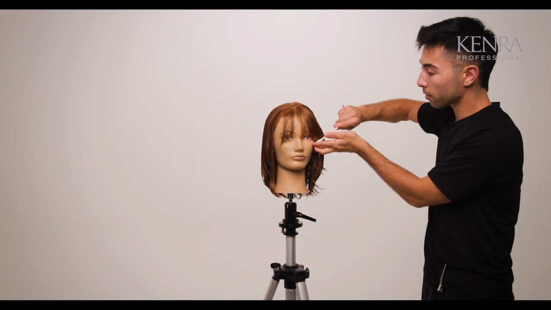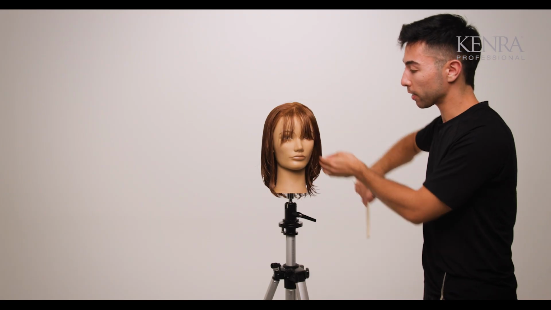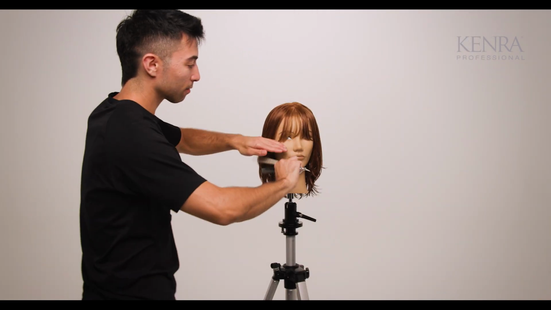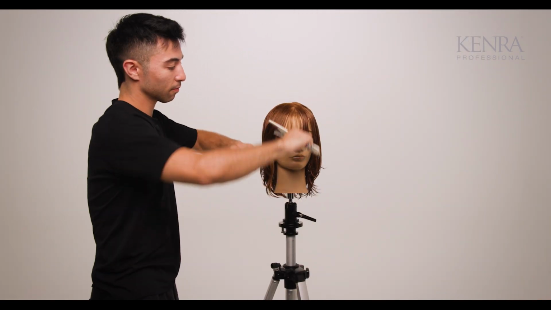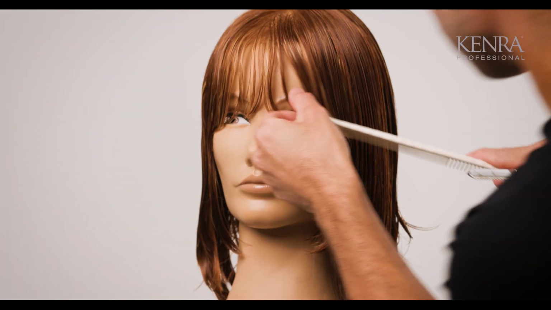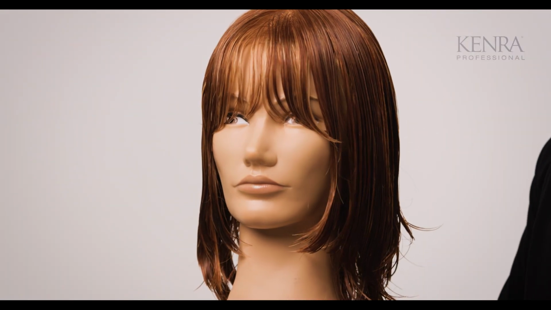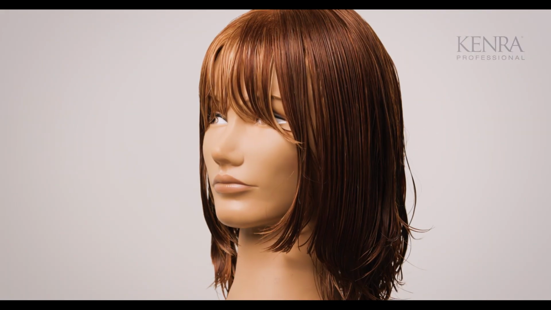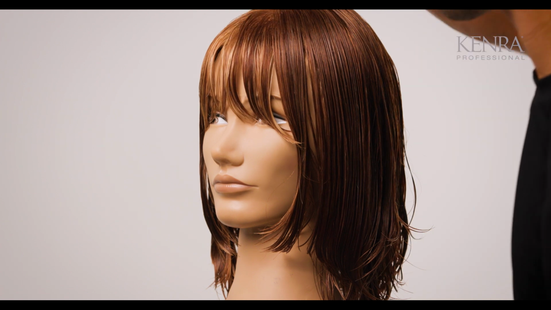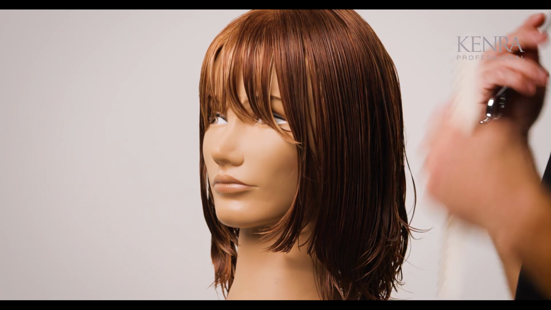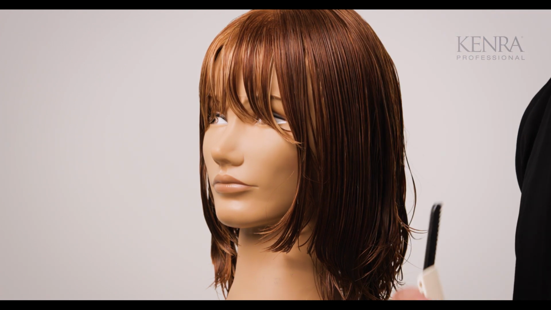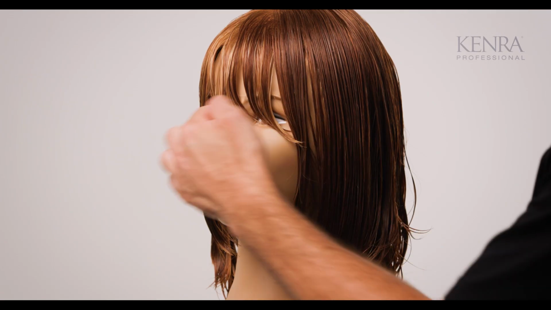Now when you comb the hair out, you've created a little mini curtain bang. And keep in mind, we're creating a softer, wispier bang, so it might feel like just a little bit of hair, but that's what we're looking for. We don't want it to feel too heavy or too square and strong. We want this nice, soft, feathered effect.